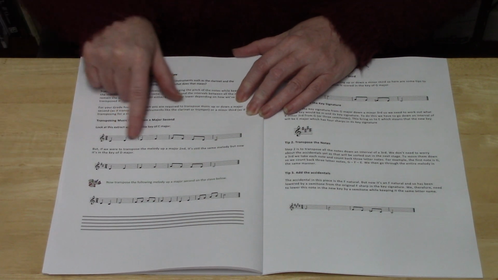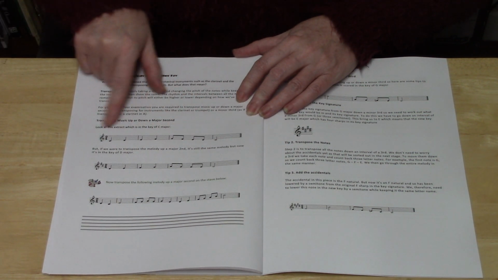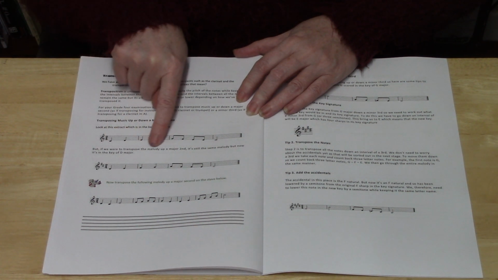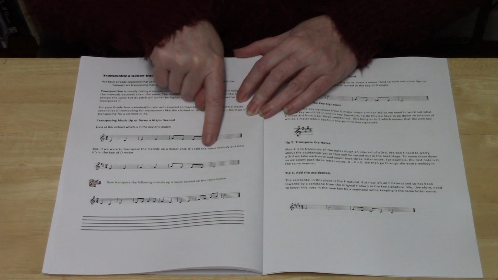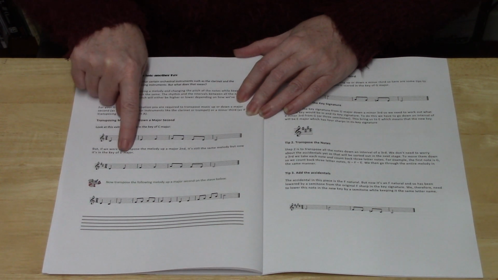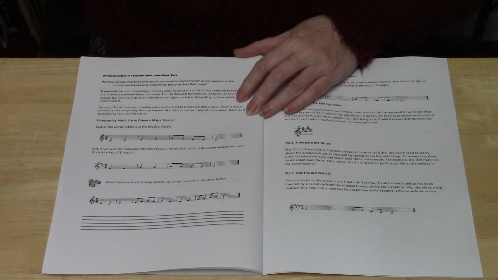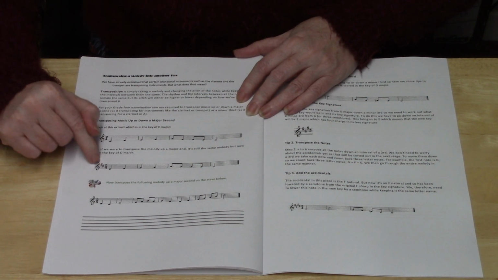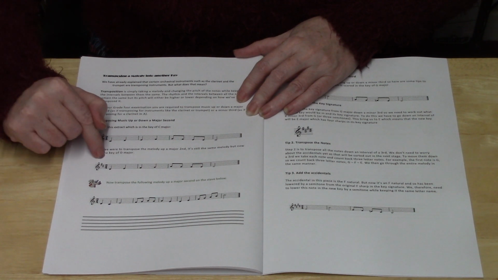So here we've got an example of a piece written in the key of C major, okay? And so it says, but if you were to transpose the melody up a second, it's still the same melody, but now it's in the key of D. So you've gone up a second to make it in the key of D major. And you can see you've got your new key signature to show that.